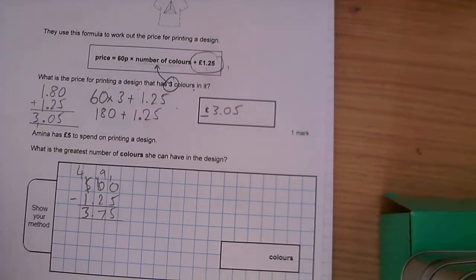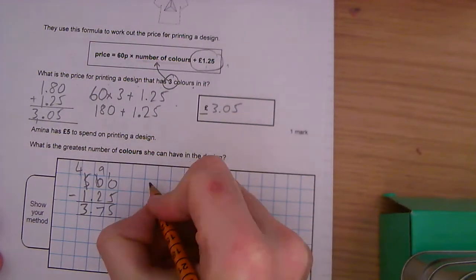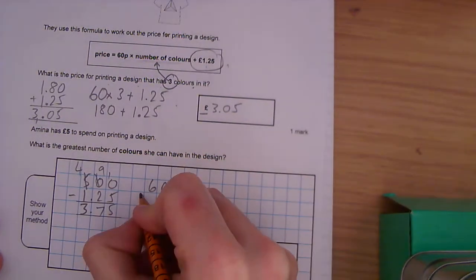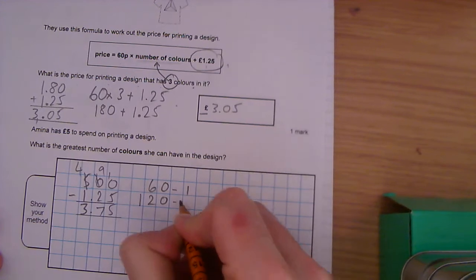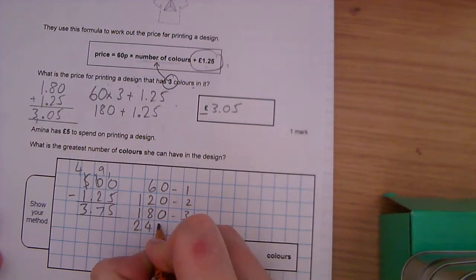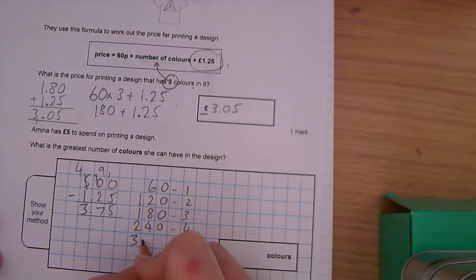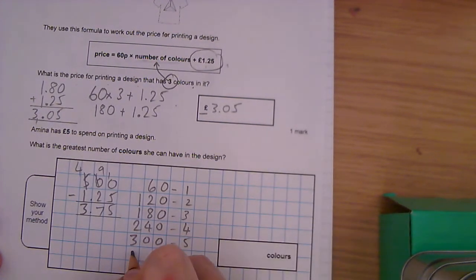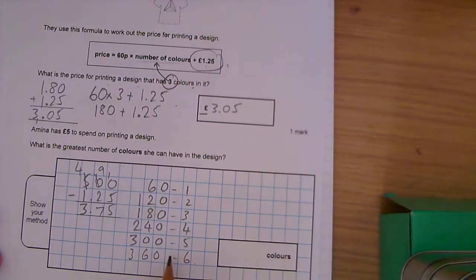Now we need to work out how many colours we can get for £3.75. So we need to do £3.75, or 375 pence, divided by 60 pence. I think probably the easiest way is to just write our 60 times table. So that's 1 colour, 2 colours, 3 colours, 4 colours, 5 colours, 6 colours.